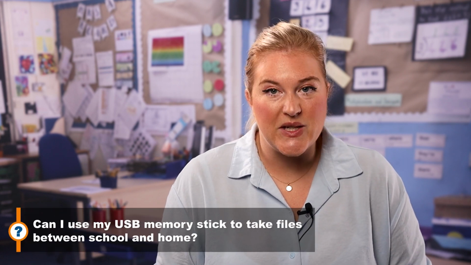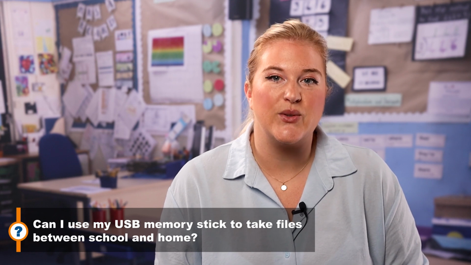Can I use my USB memory stick to take files between school and home? We all love a good USB, don't we? But in reality, they're a bit old school now. So there are so many other ways of storing files safely. I know some teachers who love a USB, and some even have boxes full of USBs with lesson plans on them. You need to think carefully about what content you have on them.